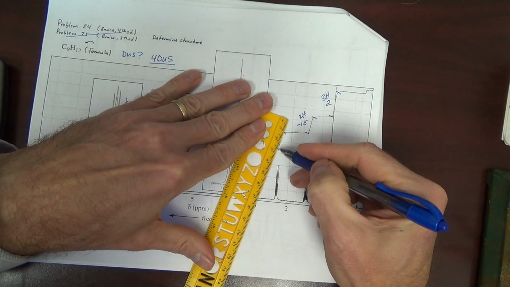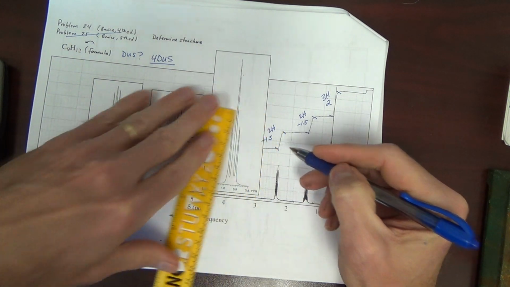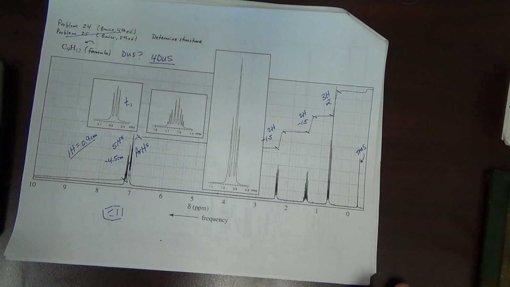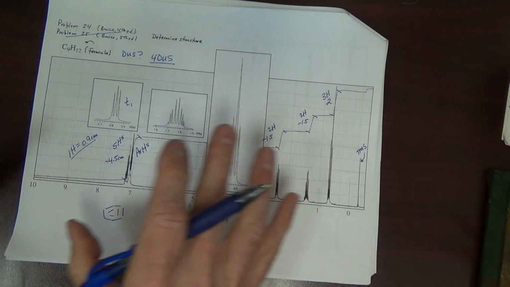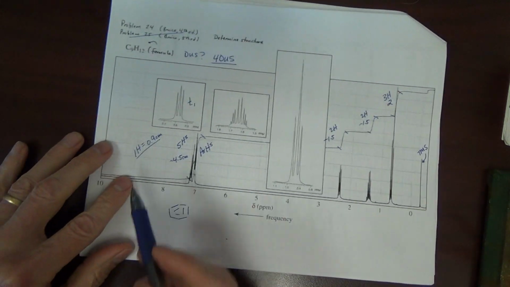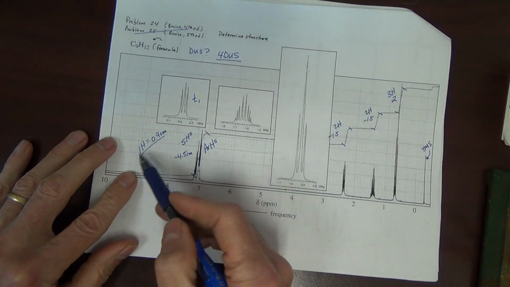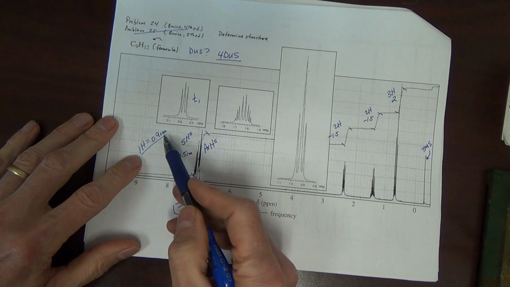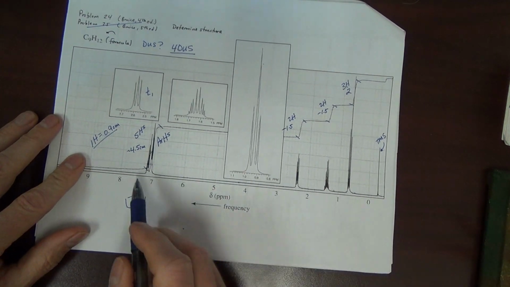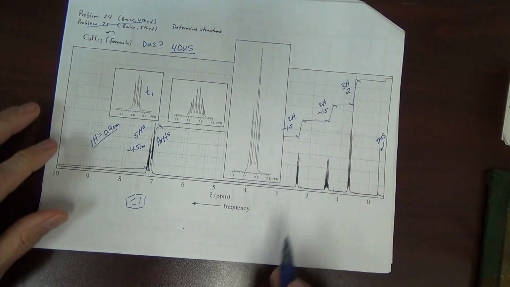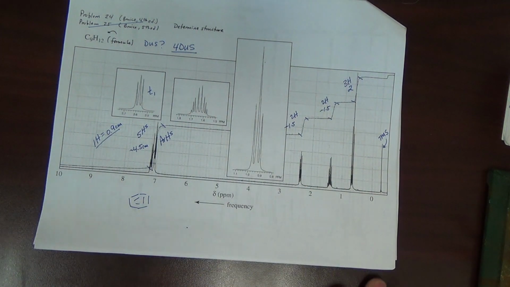And you know, maybe 1.6, your integration is never going to be perfect. Okay? You have to sort of work with it. And often you identify, okay, how much is 1H? How long is it? Etc. I think we have 5, 2, 2, 3. Okay. Now, let's go with that.